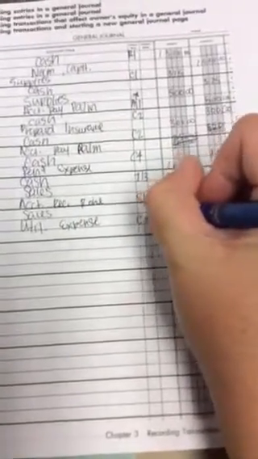Alright, so we have our check number 5. Put C5 here. And then we had it for $148. So we're going to debit the expense. And it says we paid cash for it, so we're going to put the cash underneath, and we're going to credit that, 148.